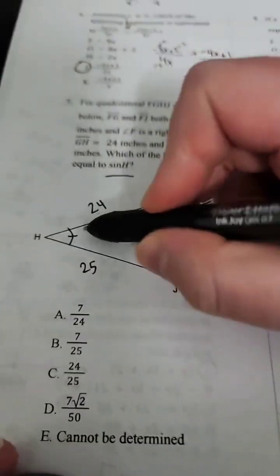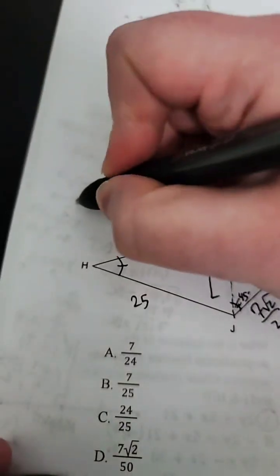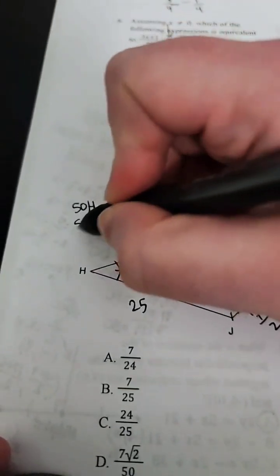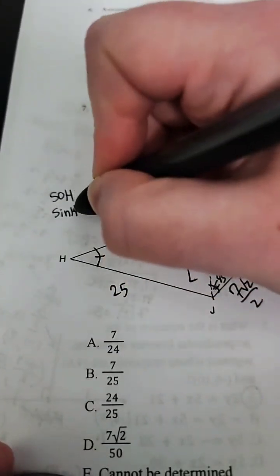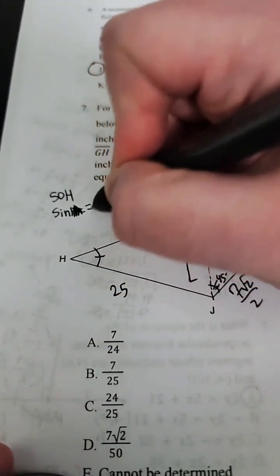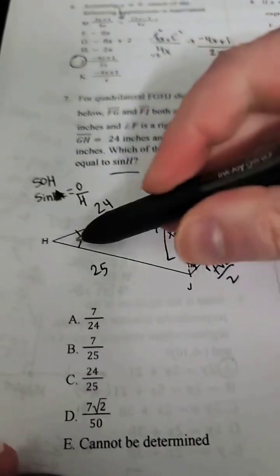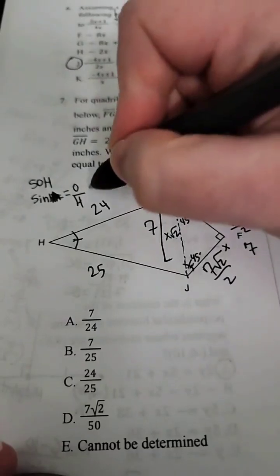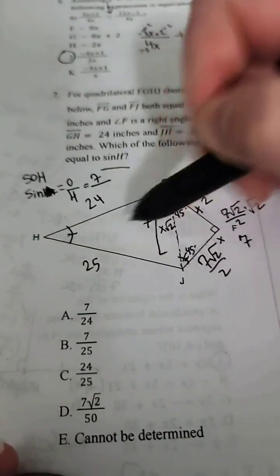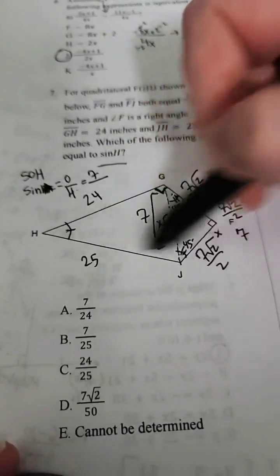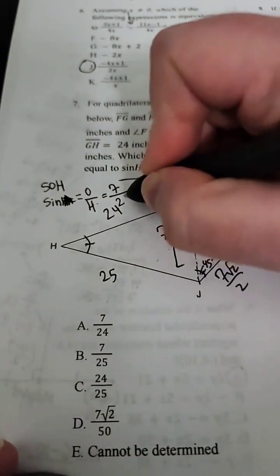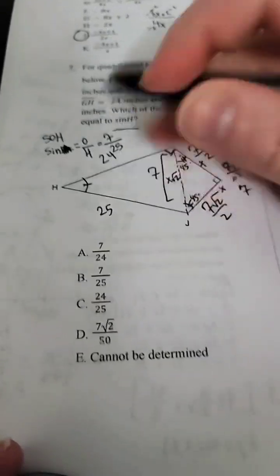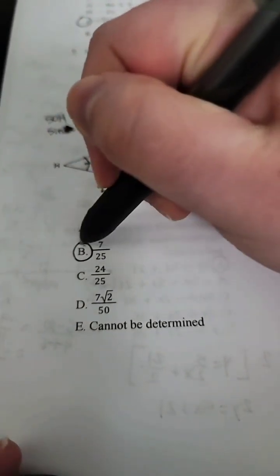So then we want to figure out what the sine of h is. So remember SOHCAHTOA, the SOH in SOHCAHTOA is sine. It says that sine is equal to opposite over the hypotenuse. This h is different than that one. So the opposite side, when we're referencing this angle, is going to be 7. And then the hypotenuse is going to be the longest side, or you can think of it as the one directly across from the right angle, which is 25. So 7 over 25 is going to be the sine of h, so it's going to be b.